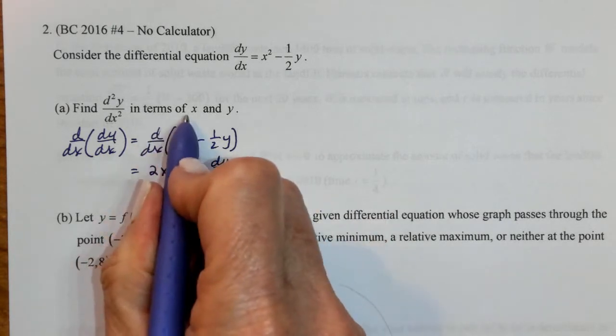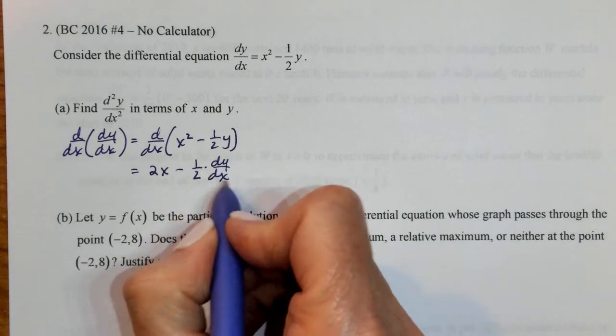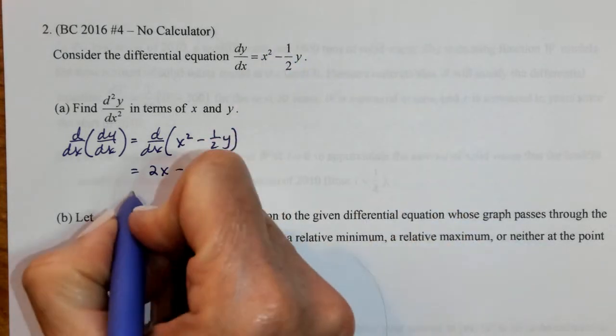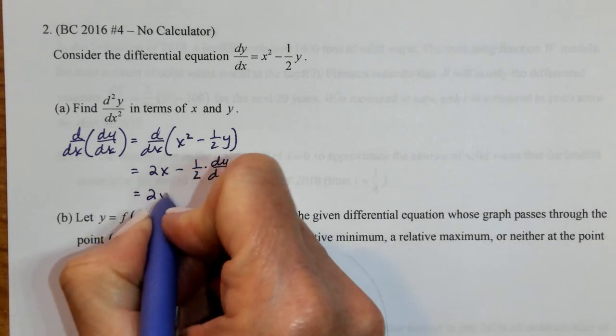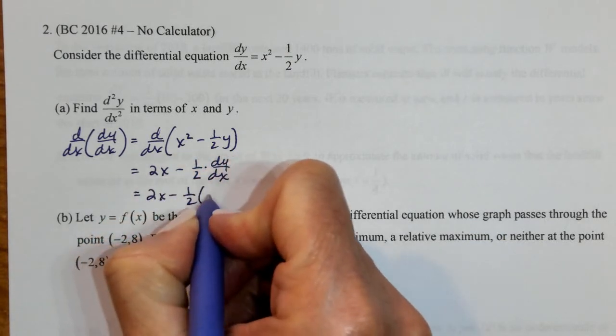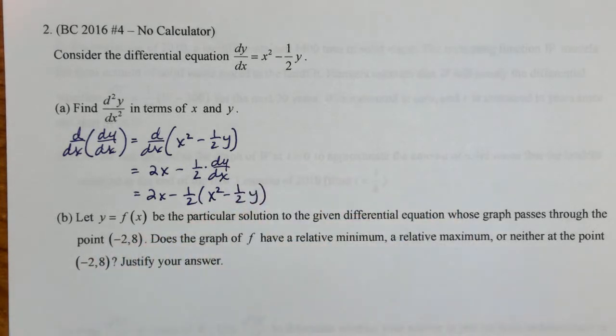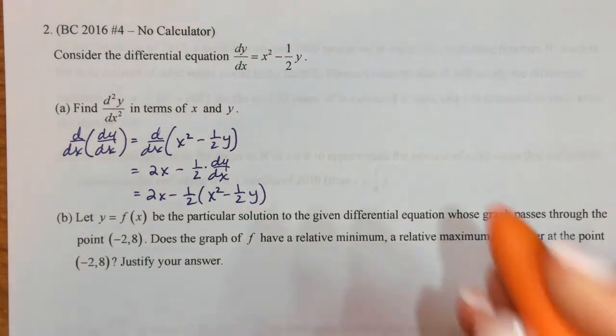They ask us to write this in terms of x and y, so all I have to do is replace dy dx with the x squared minus 1/2 y. And we found the second derivative in terms of x and y. So what did they score that as?